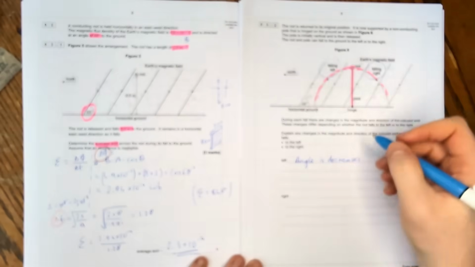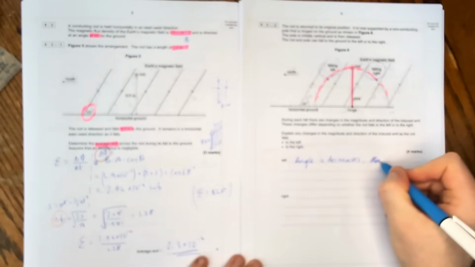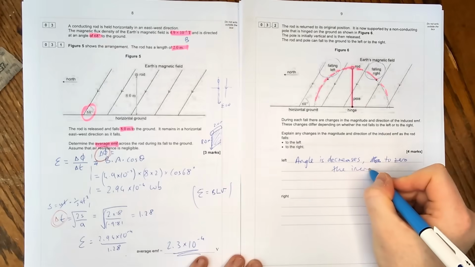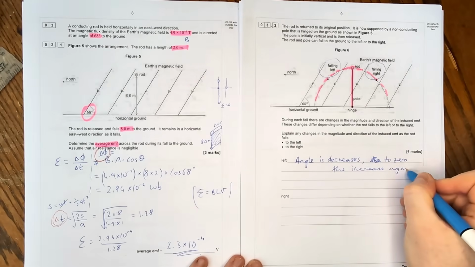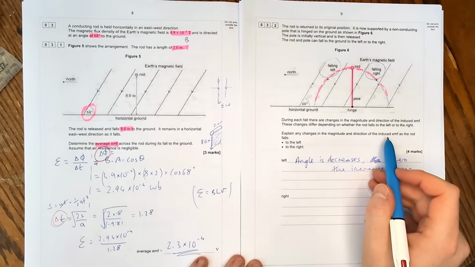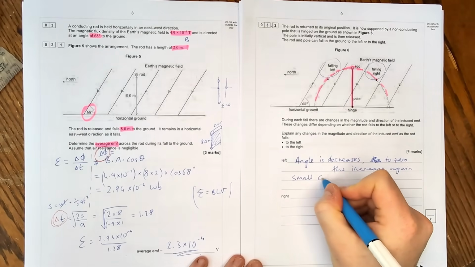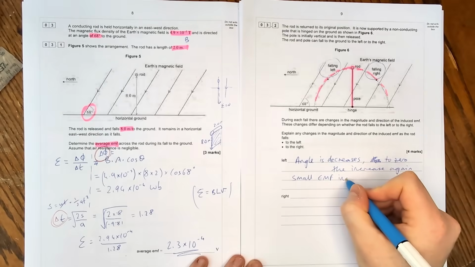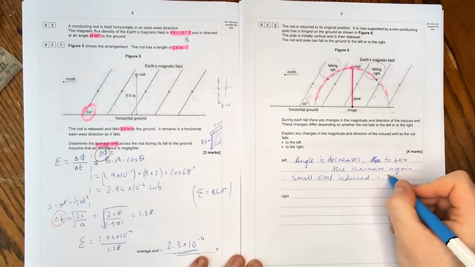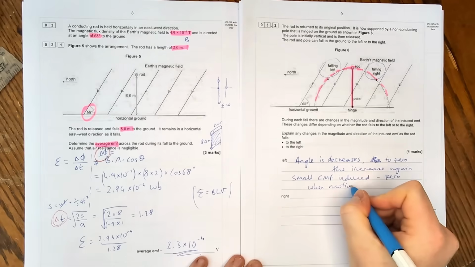So therefore we could say the angle decreases to 0, then increases again before it hits the ground. So, changes in magnitude and direction of the EMF: basically, you're going to have a small EMF induced, which is 0 when the motion is parallel to field lines.